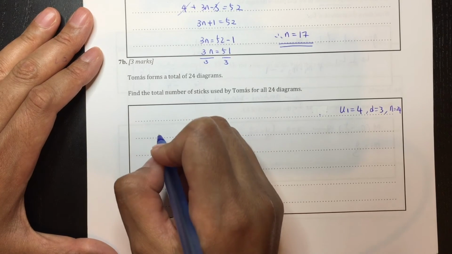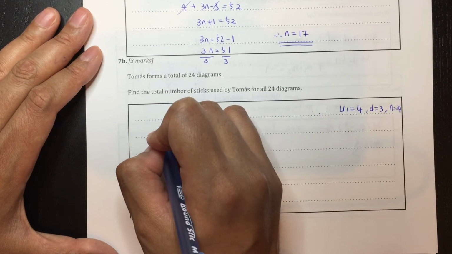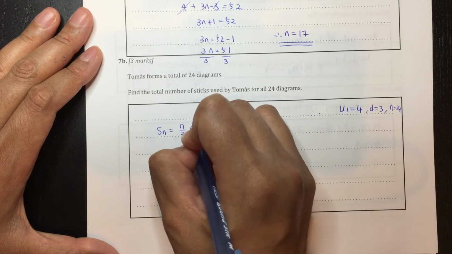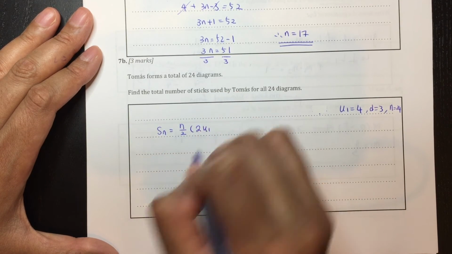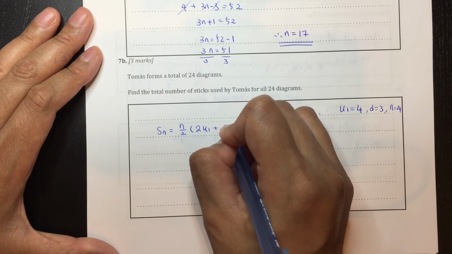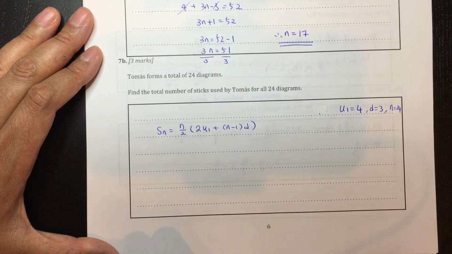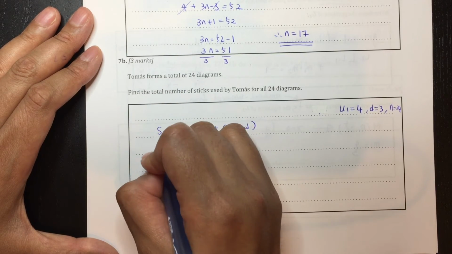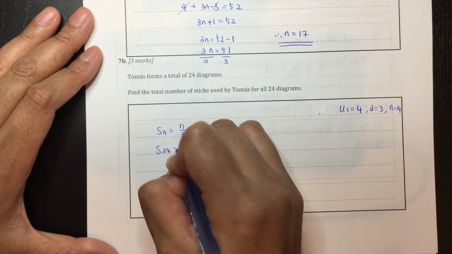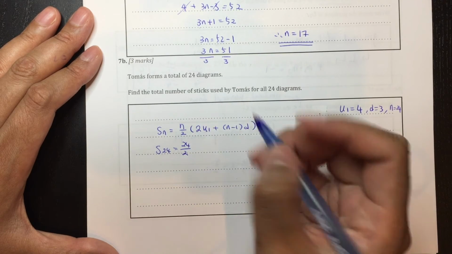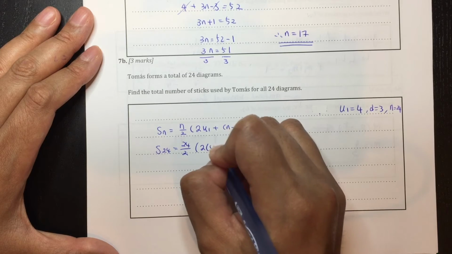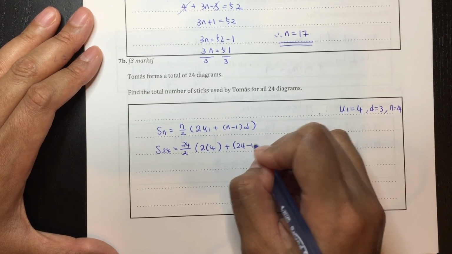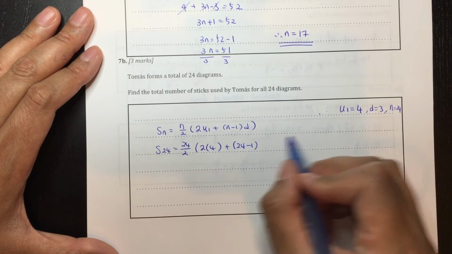Because of this, I'm going to use Sn equals n over 2 times 2u1 plus (n minus 1) times d formula to calculate the total of the 24 diagrams. The n value is 24, so 24 divided by 2. The u1 value is 4. And n is 24 again, so 24 minus 1 times d, which is 3.